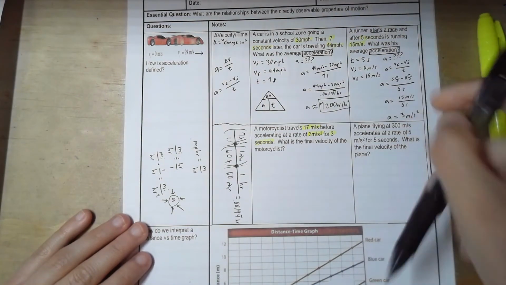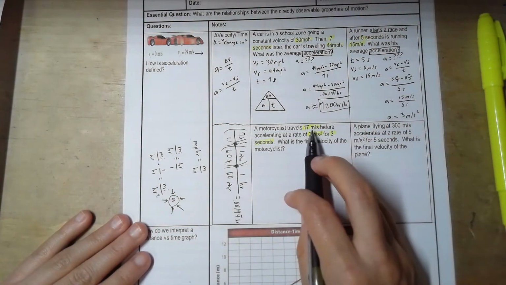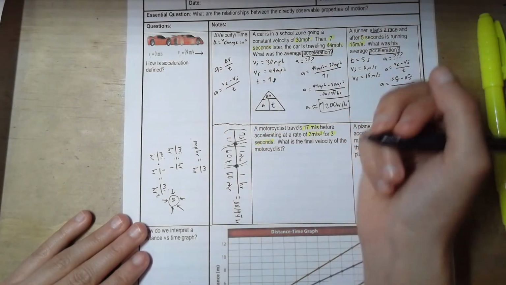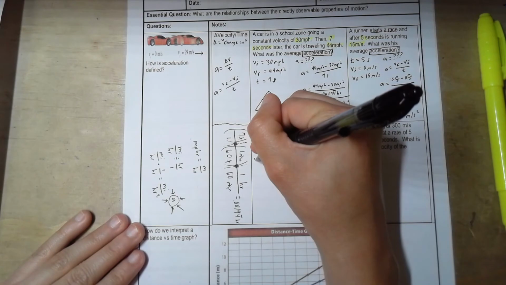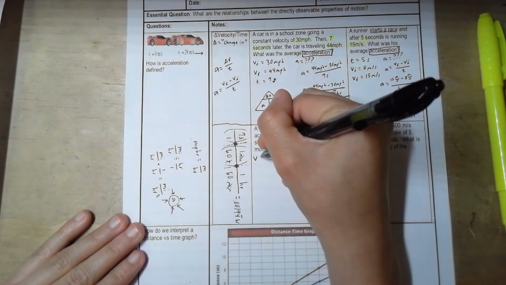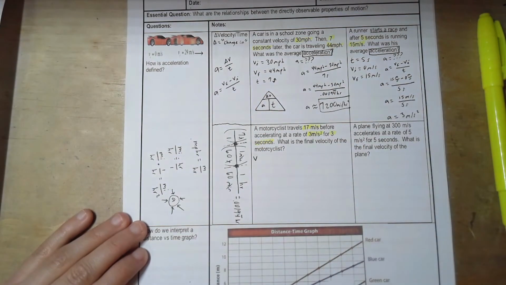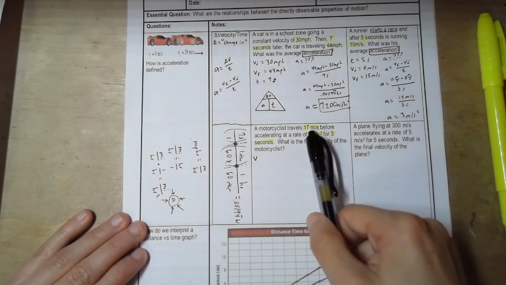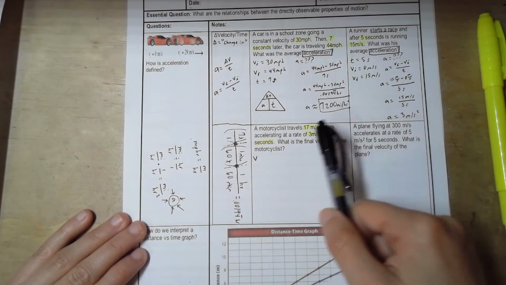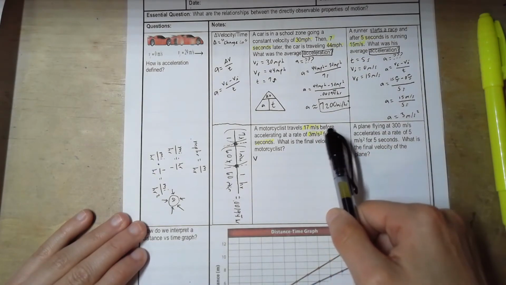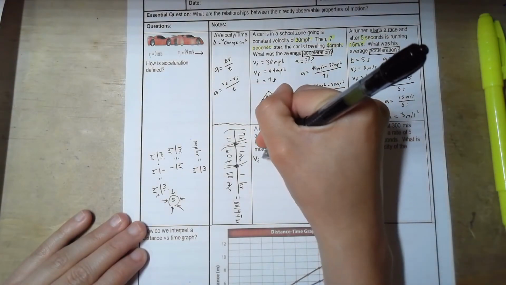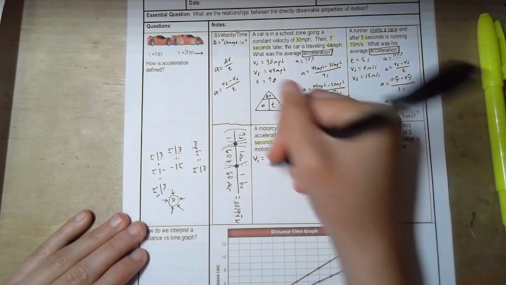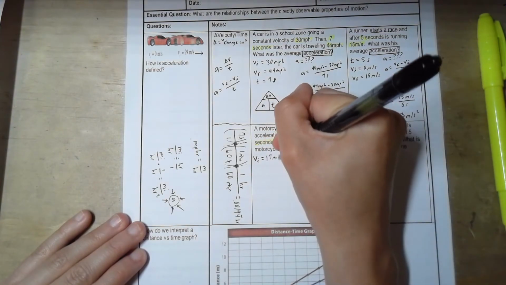So what did they give us? They gave us a velocity. It doesn't tell us the direction, but since we're dealing with acceleration, we know that we're talking about velocity. Is this our velocity initial or velocity final? It says 17 meters per second before accelerating, so we know that this is our initial. It's what we started with, before we did anything.